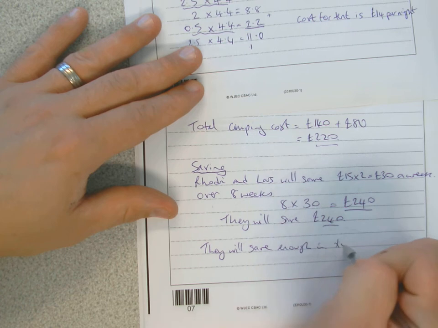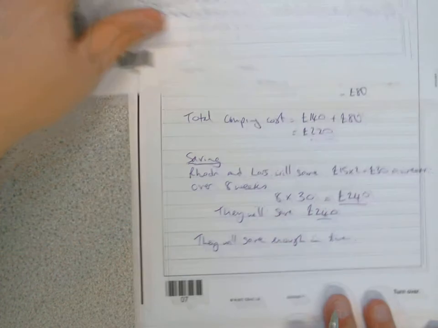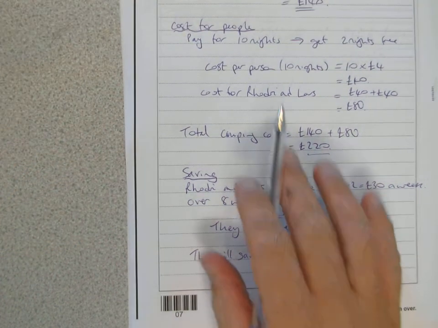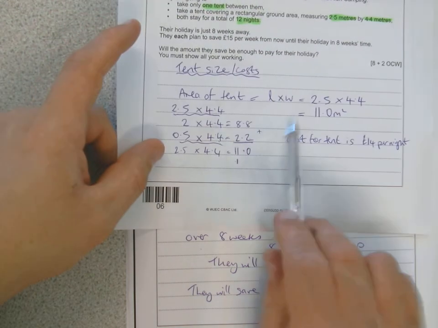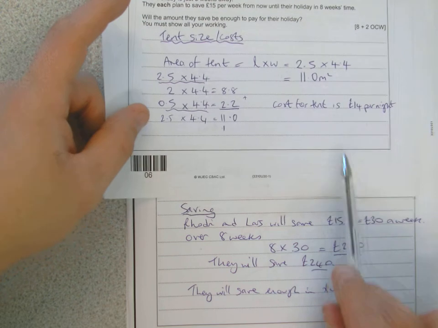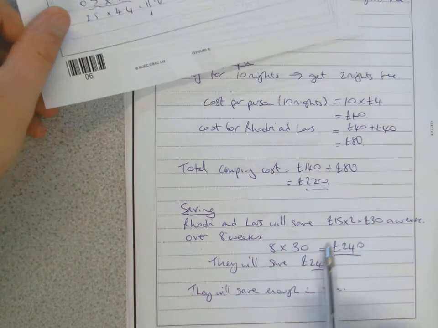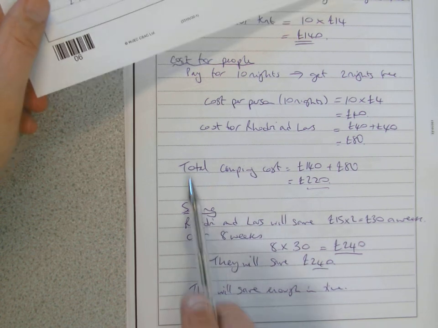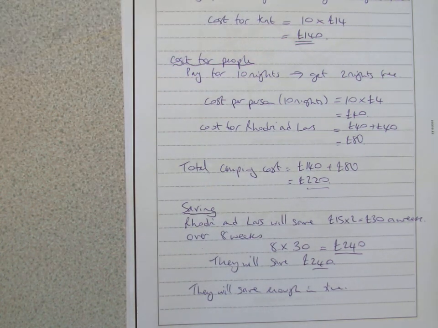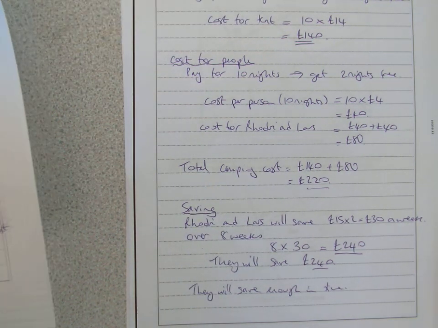You'll notice with these OCW questions, the way I've set this out, I've been quite descriptive, I've explained each step, but I haven't put it as a story. It's important you don't write as a story. The maths is the important bit, and your steps, put your units in, and so on, your pound signs, meter squared, and so on. But explaining each step, having little subheadings, is the way forward to get the full marks on this.